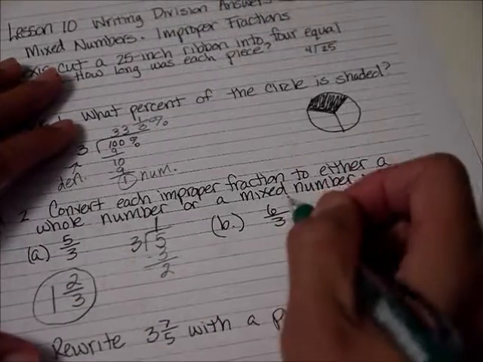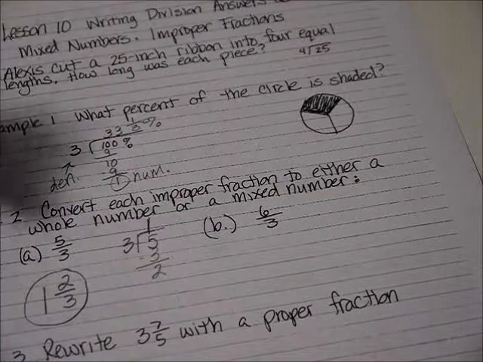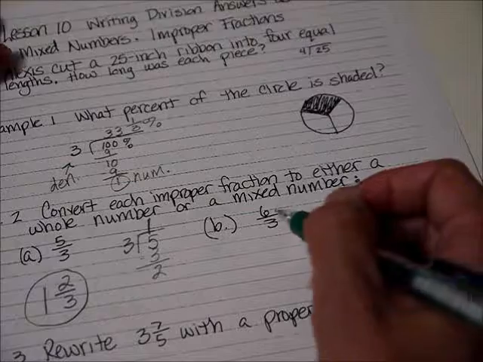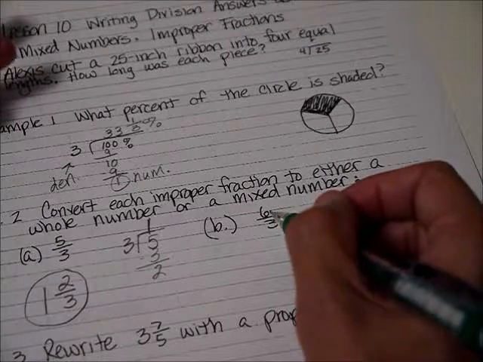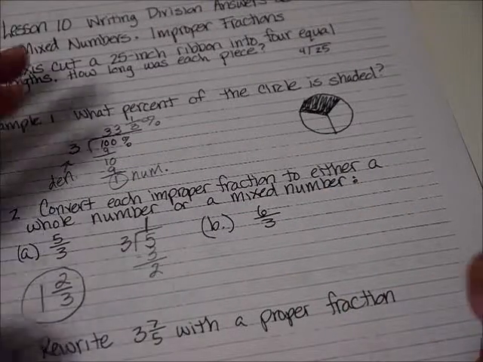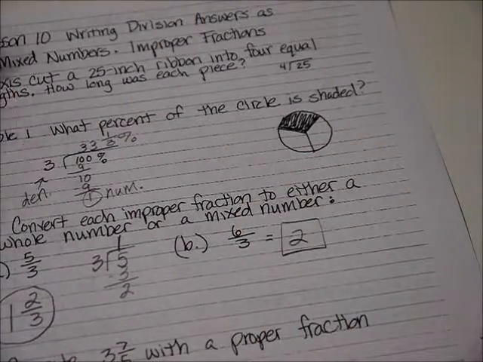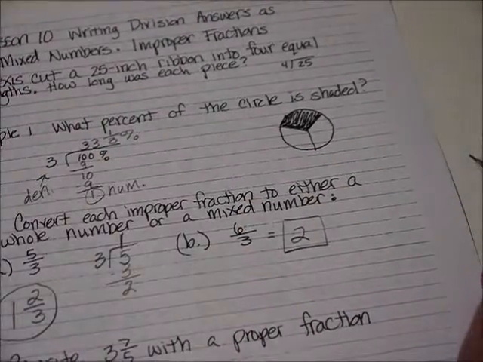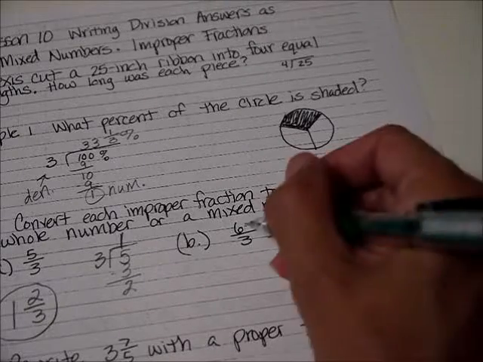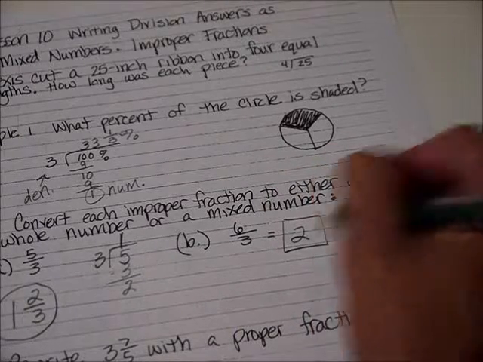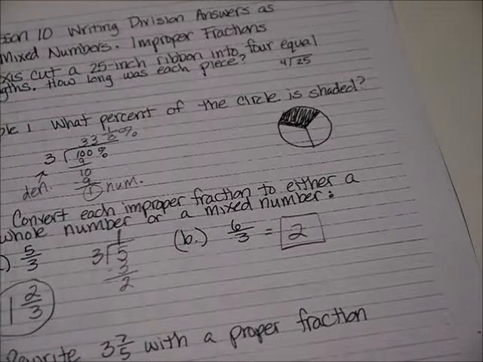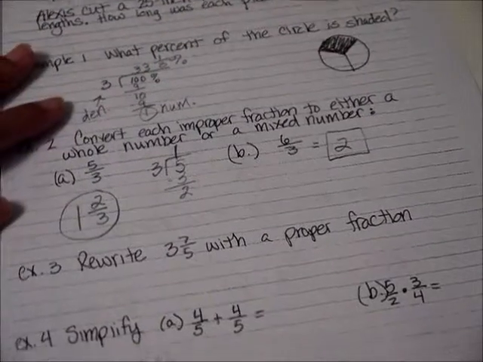Okay, so now we have 6/3, and that's an improper fraction. So you go, how many times does 3 go into 6? Well, perfectly 2 times. So the answer to that, if we simplify it or convert it, is 2, because 6 divided by 3 is 2, with no leftovers, so it's just a whole number.